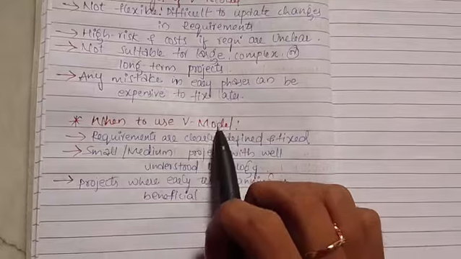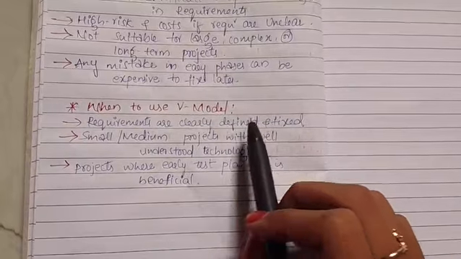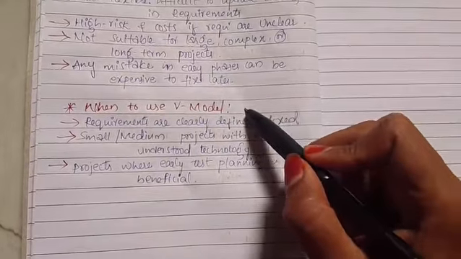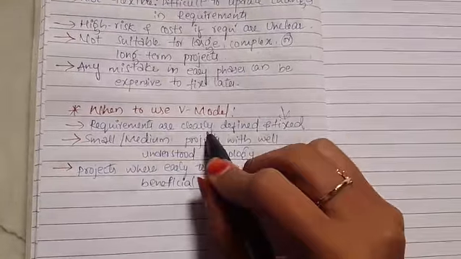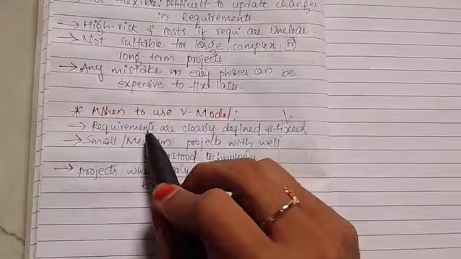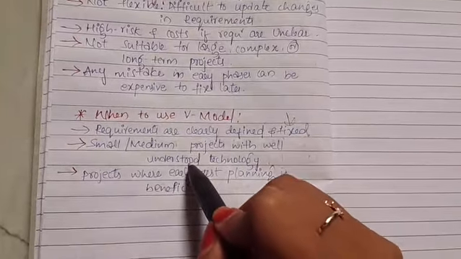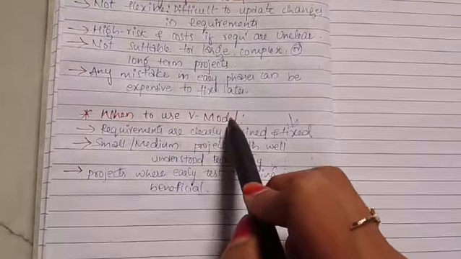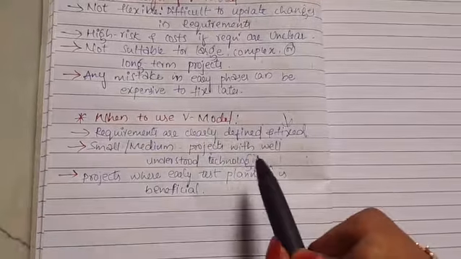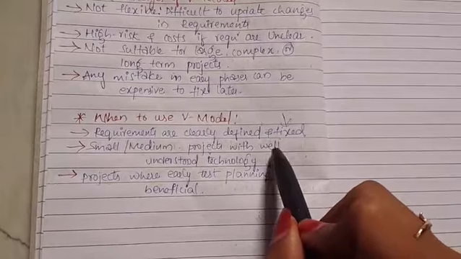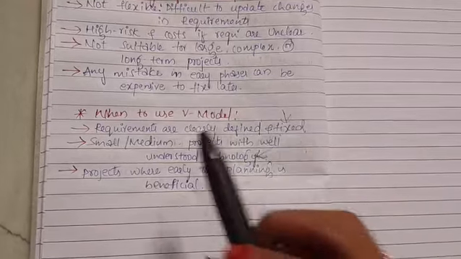Let us see when to use the V model. Exactly where do we use it? When requirements are clearly defined and fixed, then we use the V model. And for small or medium projects with well understood technology. We use it for small or medium projects only, not large ones, and only with well understood, known technologies.